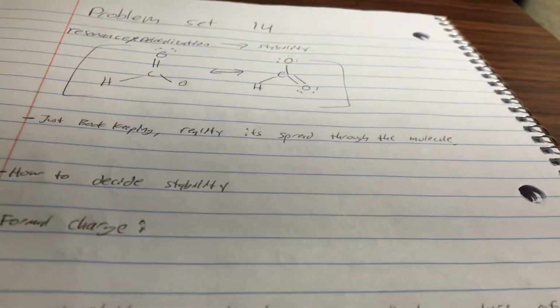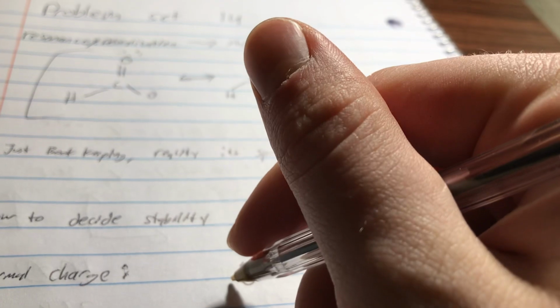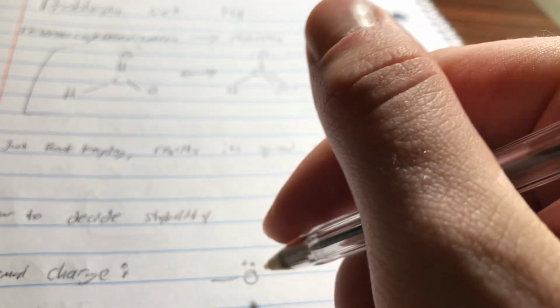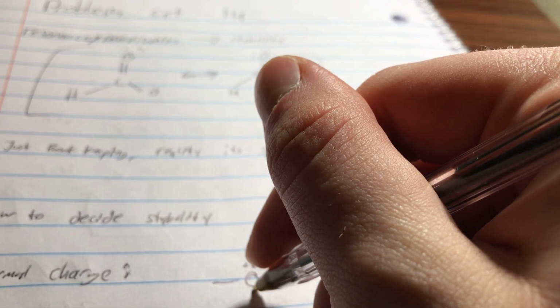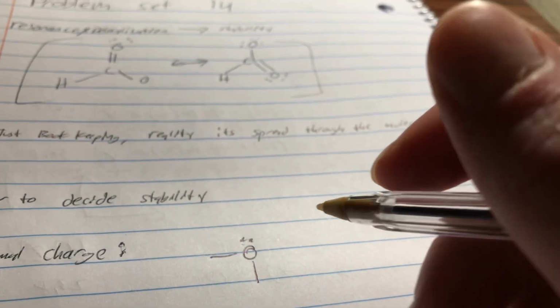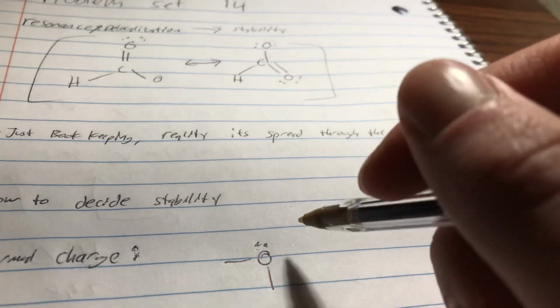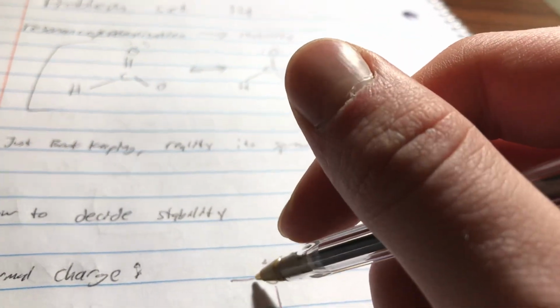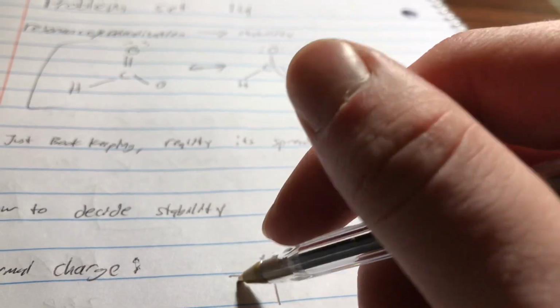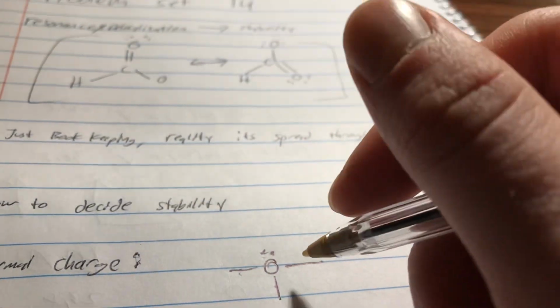Now let's talk about formal charge. Okay, so how you find formal charge is, if I have an atom, I'll take O, and I have, say, two oxygens there, and then a bond over there, and then a bond over there. That's not geometrically happy, but that's fine. So this has an octet. It has 1, 2, 3, 4, 5, 6, 7, 8. It has an octet.